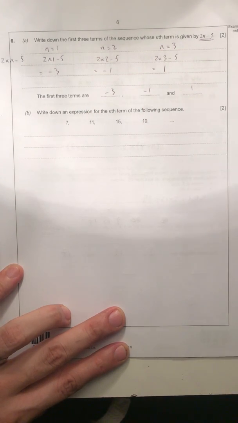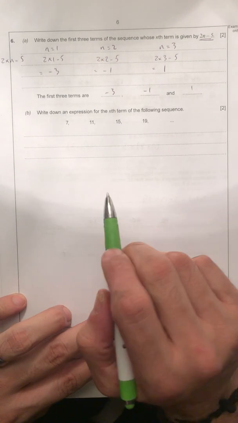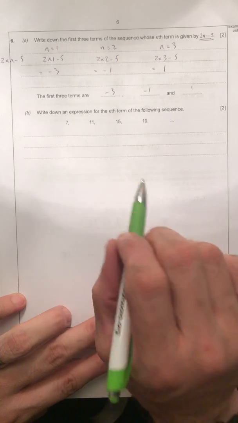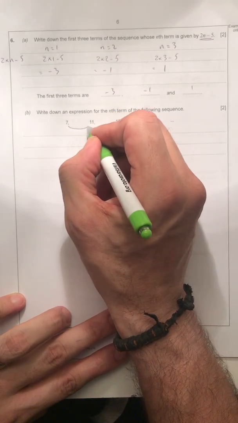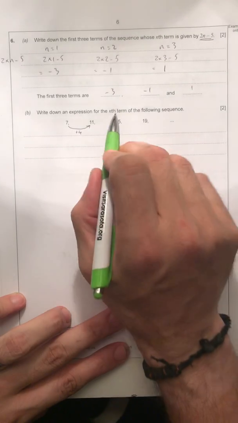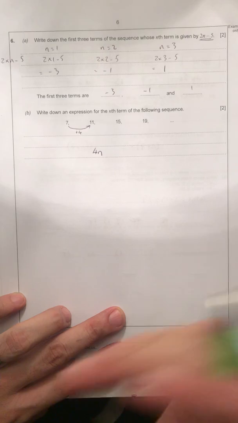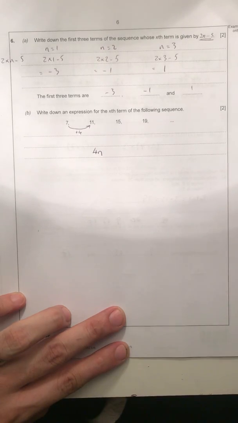Okay, write down an expression for the nth term of the following sequence. So the nth term is a formula for working out any number in the sequence. To get the first part of the formula, you need to find out what the rule is. So the rule is add 4. So because it's going up in 4s, the first part of my formula would be 4n. If it was going up in 8s, it would be 8n. If it was going up in 2s, it would be 2n.